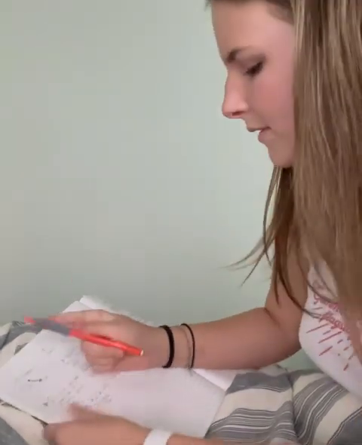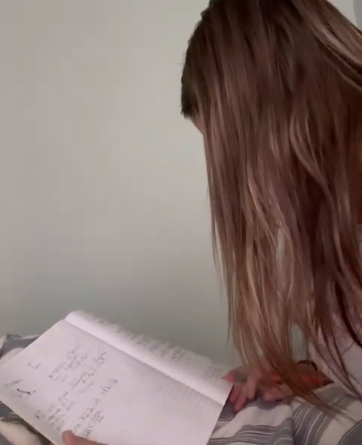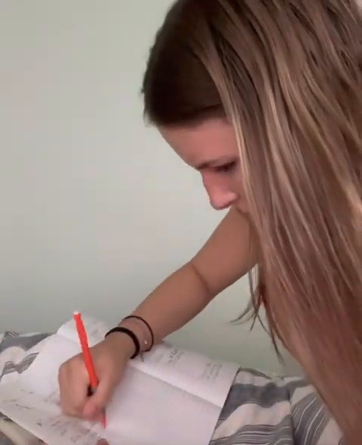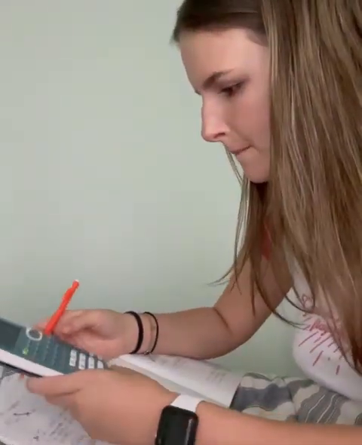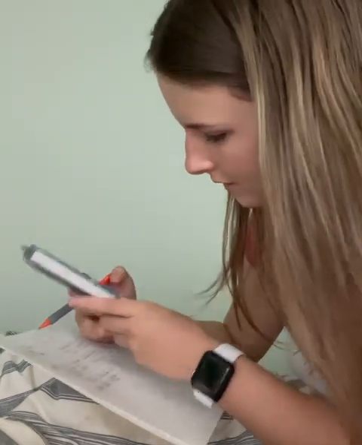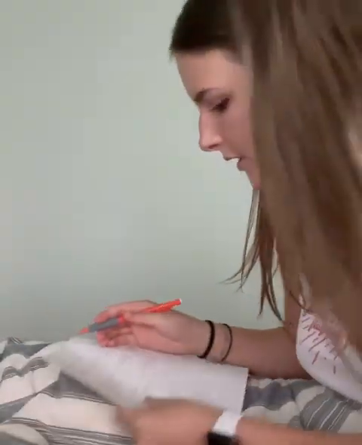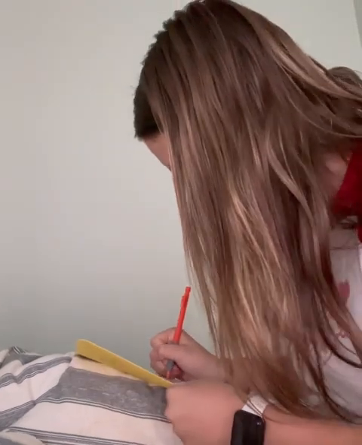And her mass is 121, so we can put that in there. And then we just multiply that out. 121 times 4.45 equals 538.45 newtons.